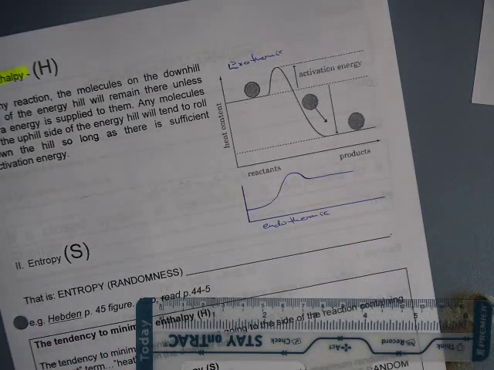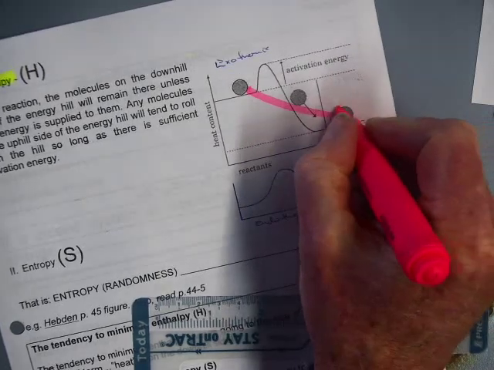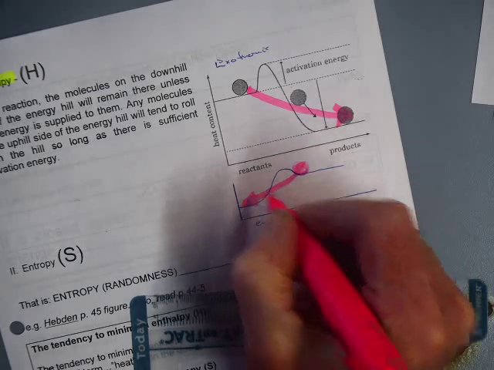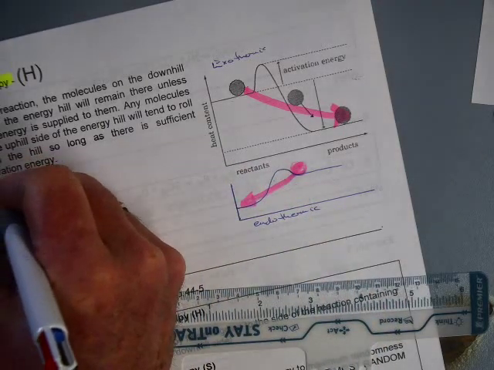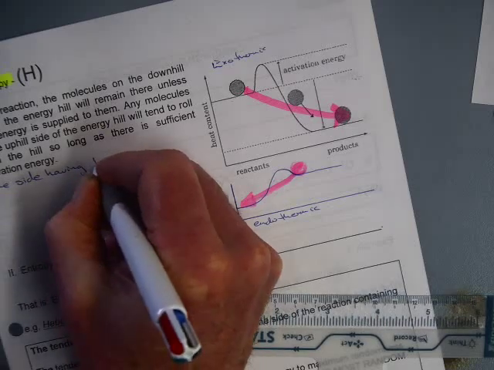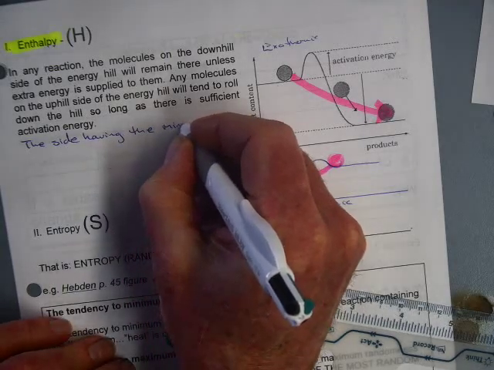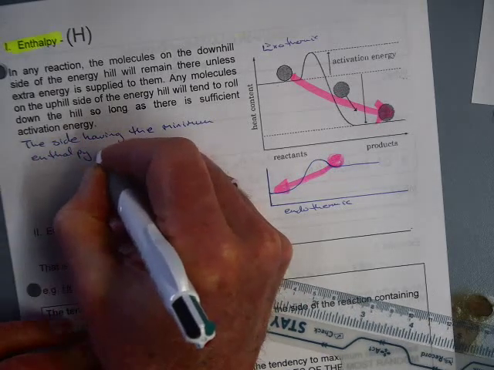And basically, if you think about the energy hill as something that you have to roll a rock off, what I'm trying to make visually memorable for you is that the side having the minimum enthalpy is favored.